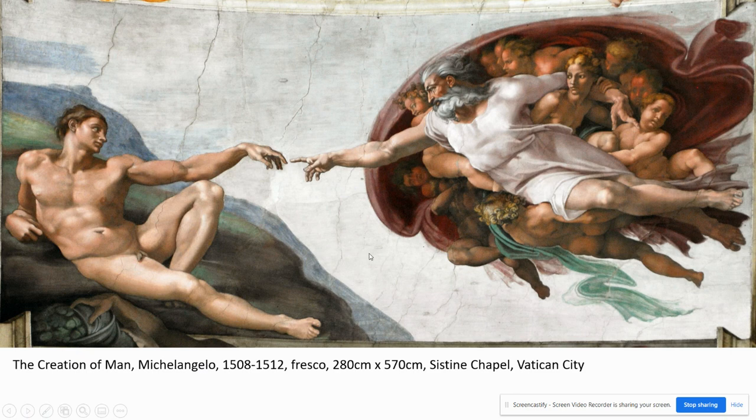Cool. So we've got here The Creation of Adam by Michelangelo. It took him a long time to make, and this is a fresco. I'll tell you what a fresco is shortly. It's huge, almost 3 meters by almost 6 meters, and it's in the Sistine Chapel in the Vatican City.